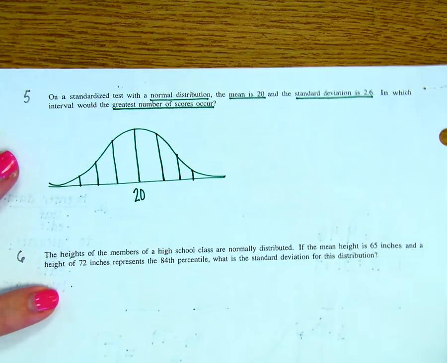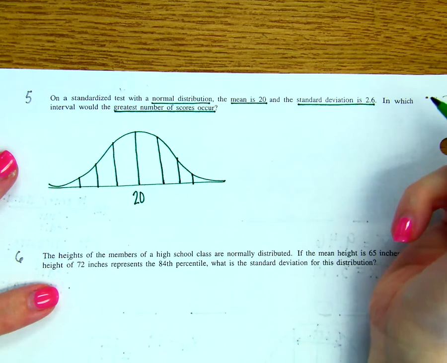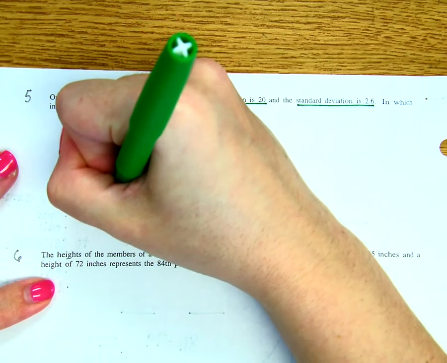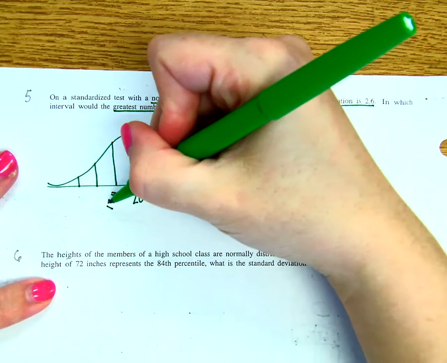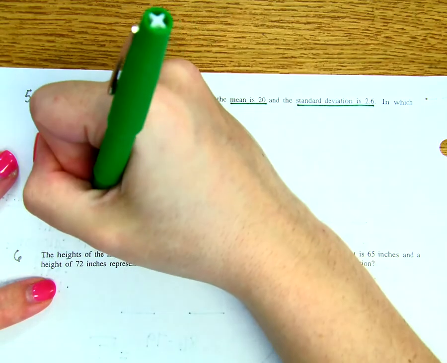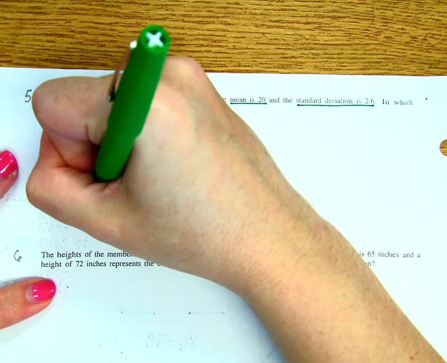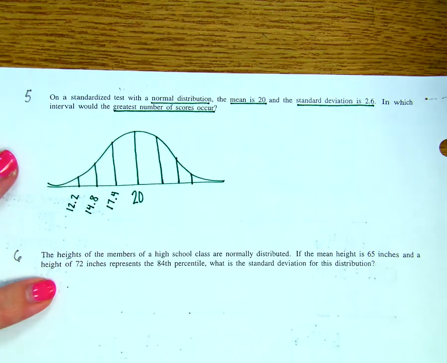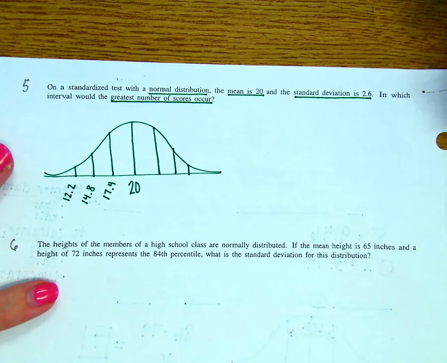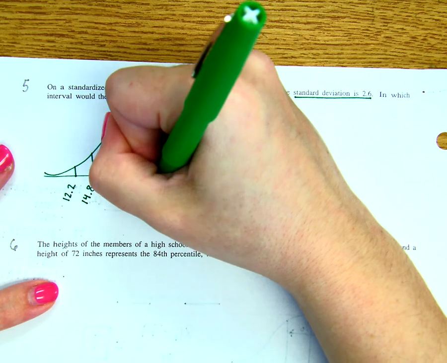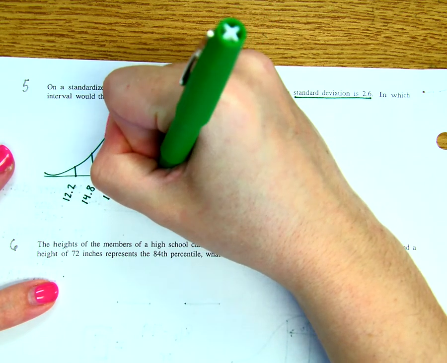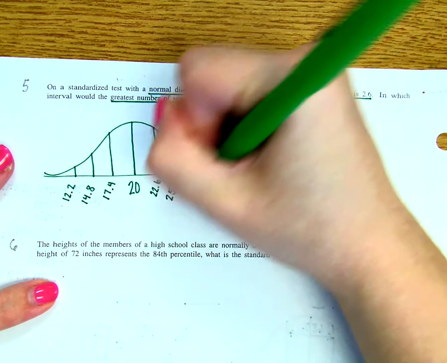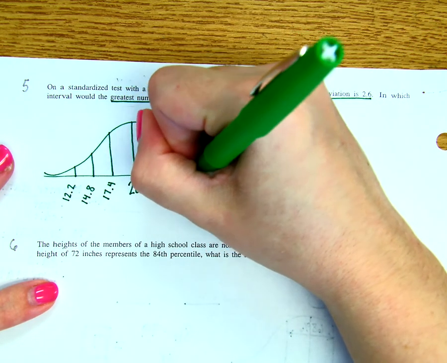So 20 minus 2.6 is 17.4. Then we'll do 17.4 minus 2.6 and I get 14.8. Minus 2.6 again and I get 12.2. Now on the right we're going to add 20 plus 2.6, 22.6, plus 2.6 is 25.2, and then add it again, 27.8.